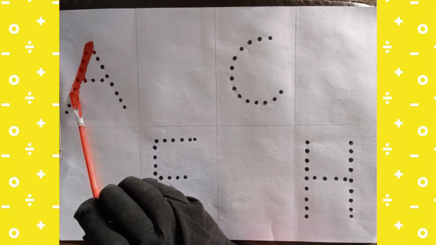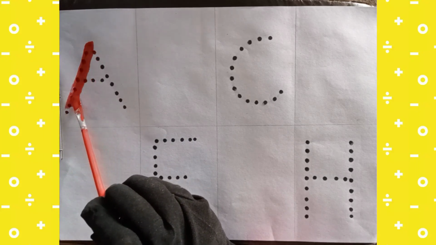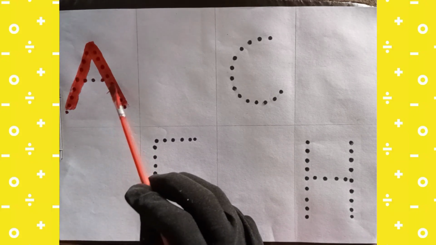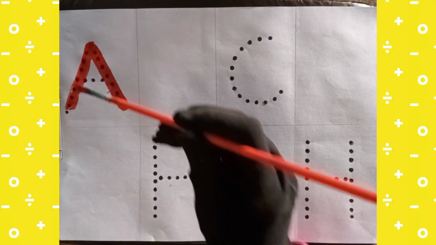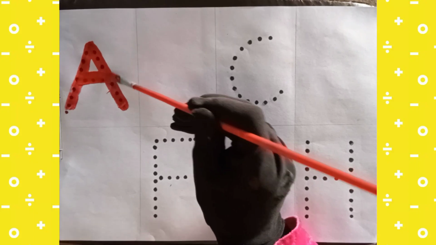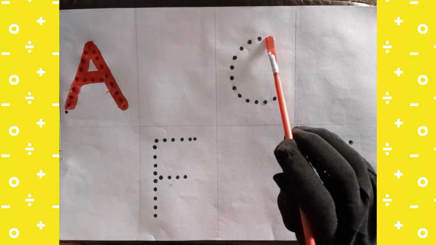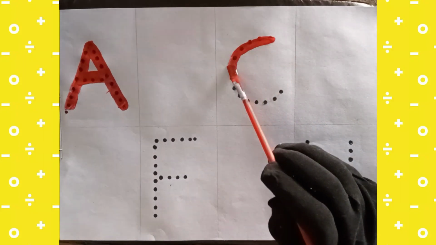First letter is A. A for apple. We are coloring the given letters. After the given, we will write the missing letters.